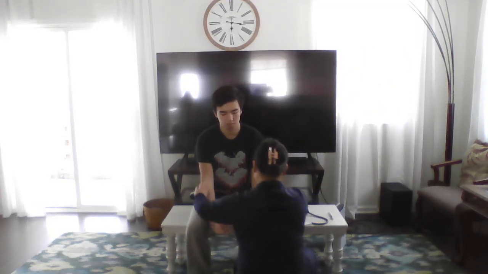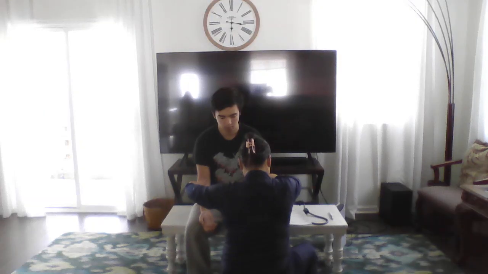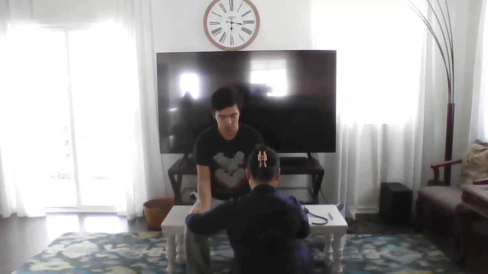I'm going to check your radial and brachial pulse for strength. Normal, 2+ in all areas. I will check the capillary refill on the nails to see if it is less than 2 seconds. Capillary refill is less than 2 seconds bilaterally.